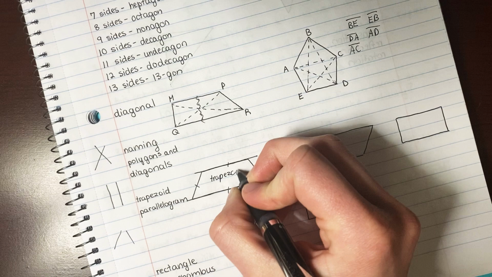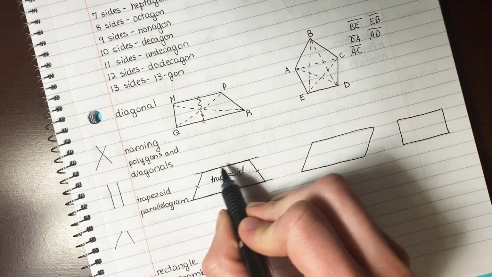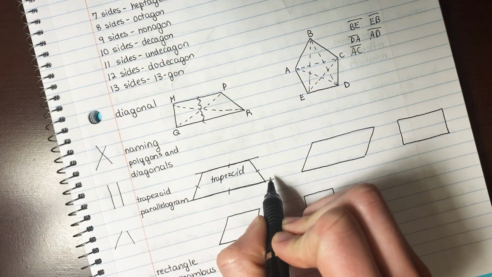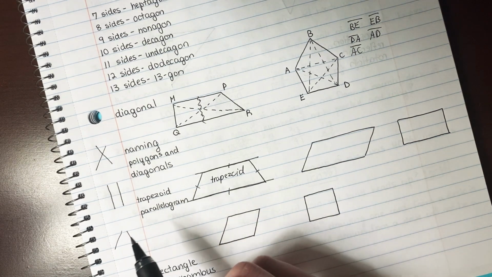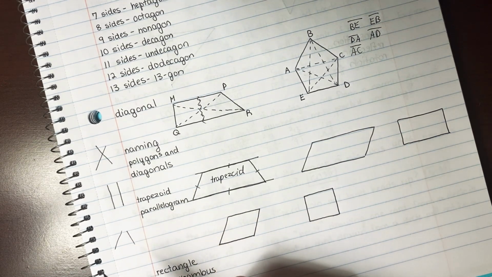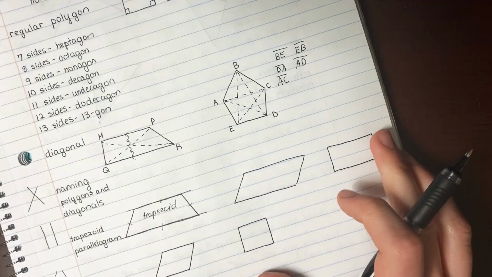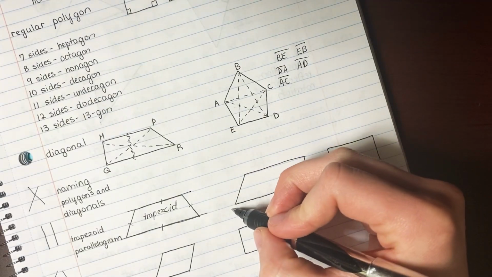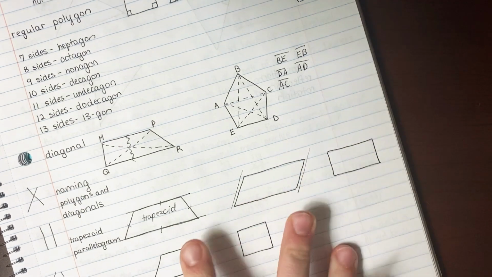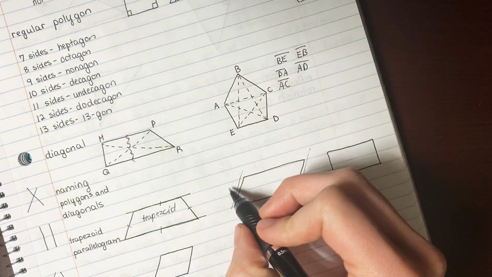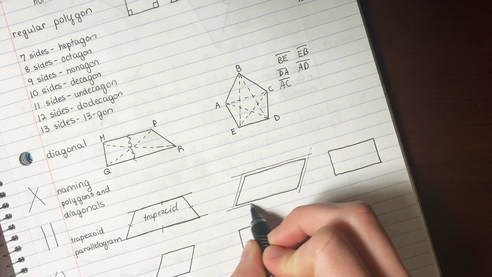Okay, so remember, a trapezoid is a quadrilateral with one pair of parallel sides. A parallelogram is a quadrilateral with 2 pairs of parallel sides. Okay, so we have 2 examples here. These 2 lines are parallel, so that's a pair of parallel sides. They're never going to cross. And these 2 lines are parallel.